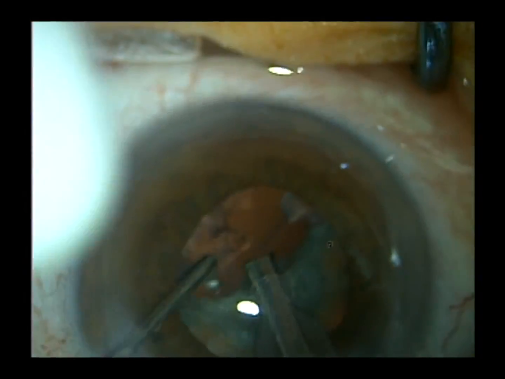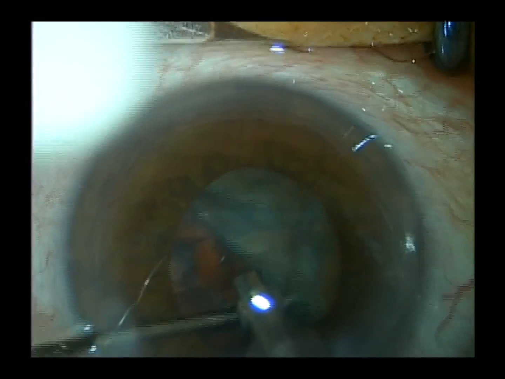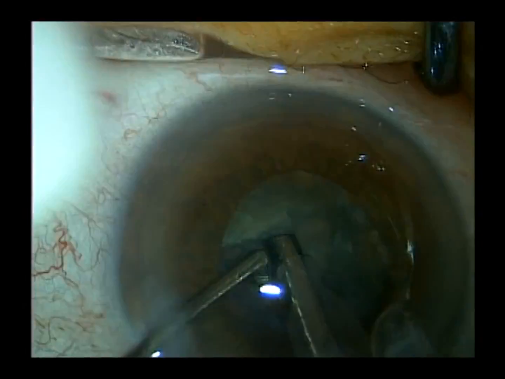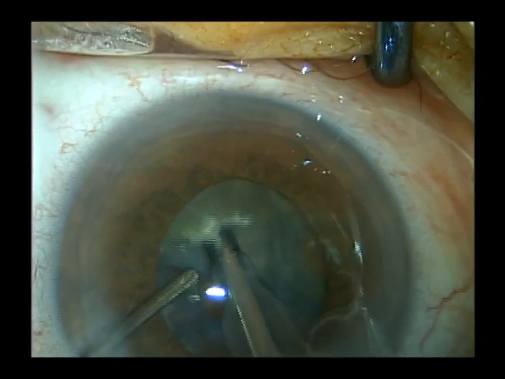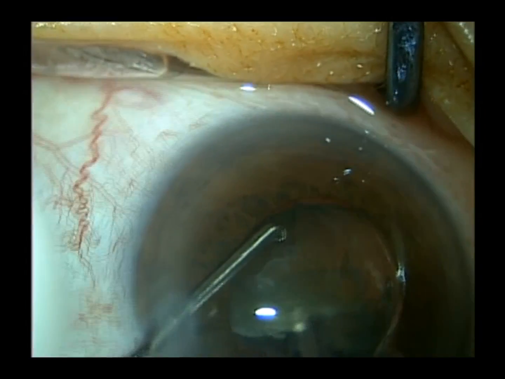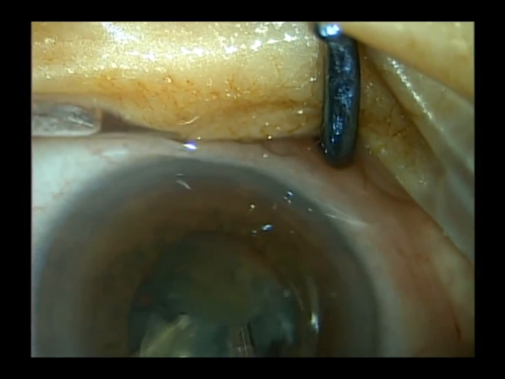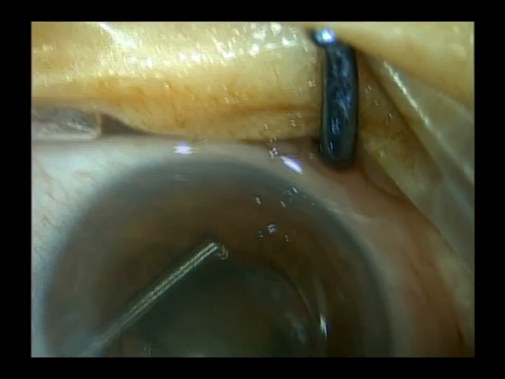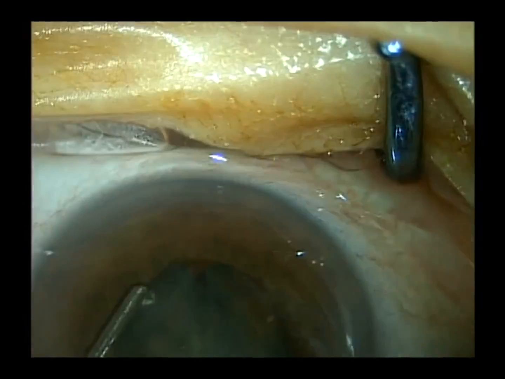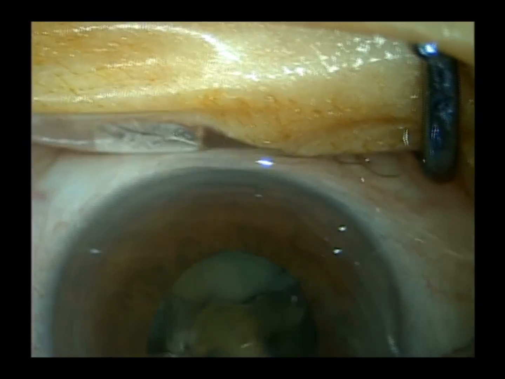So here I've taken out now half the lens, and I have one half of the lens, which I'll spin around, and I'll try to just chop it. Again, I'll bring this half toward the middle by lollipopping it. I'll be careful to make sure that my second instrument does not engage the anterior capsule leaflet. I'll chop it into several pieces to make it easy on myself, and then just emulsify it.